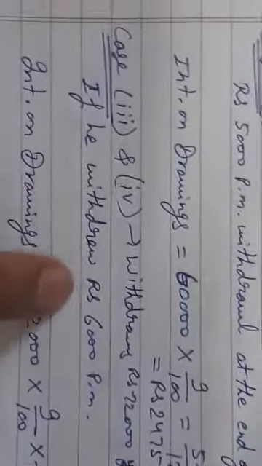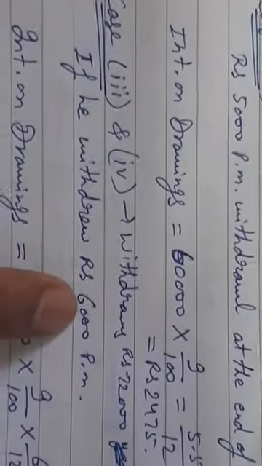You see case number 3, if you withdraw rupees 6,000 per month, that means rupees 6,000 per month in the year. It is not given whether the withdrawal has been made in the beginning of the month, at the end of the month, or in the middle of the month. So in this case it will be assumed that it has been made in the middle of the month. So 6,000 into 12, 72,000, is the withdrawal amount for the whole year. Case number 4 is also the same. You see, rupees 72,000 is withdrawn in the whole year.